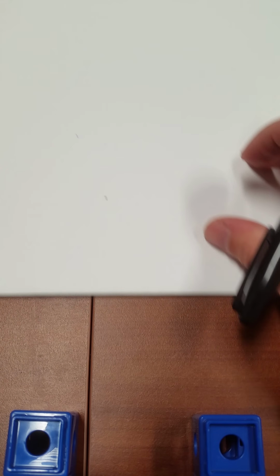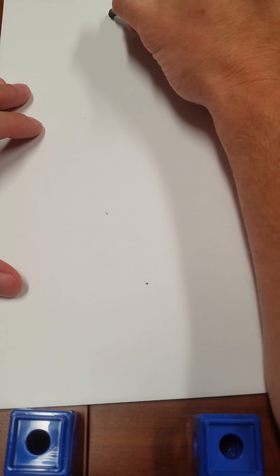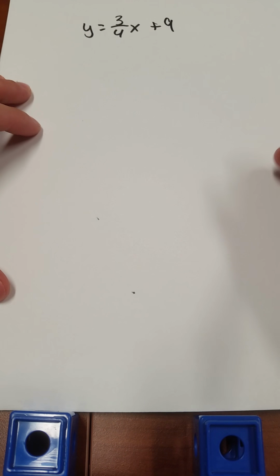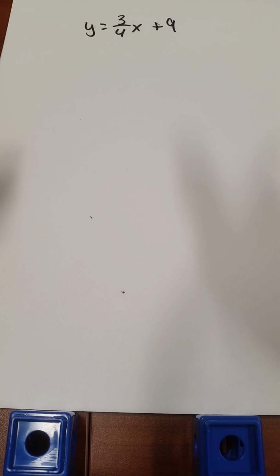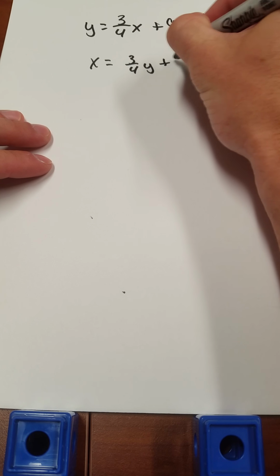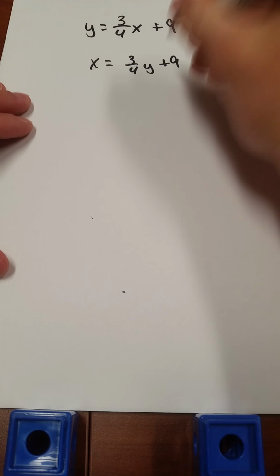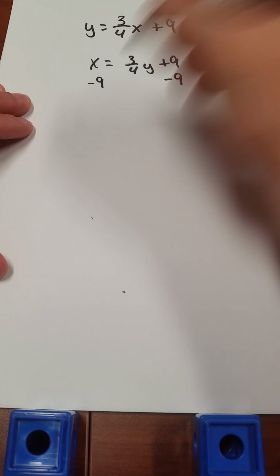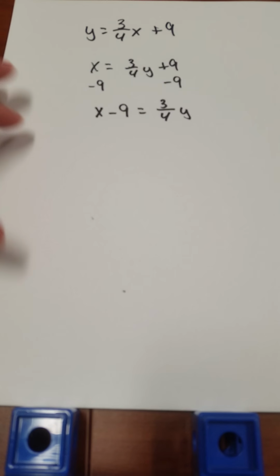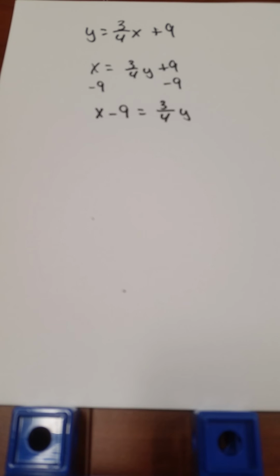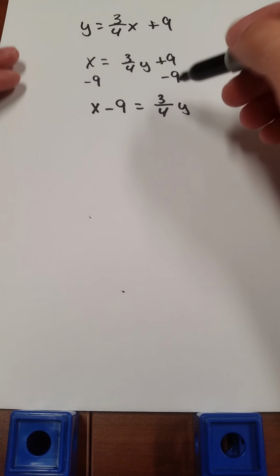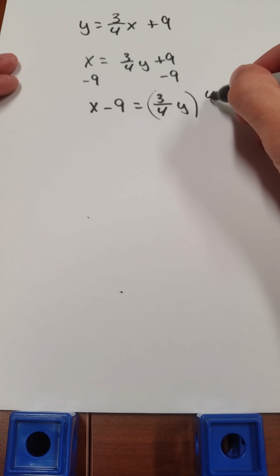Let's look at a different problem. Let's go with something like y equals 3/4 x plus 9. Okay. Again, first step, swap x and y. So x equals 3/4 y plus 9. Solve for y. Subtract 9. x minus 9 equals 3 over 4y. Now, to get rid of the 3 over 4, what you need to do is to multiply by the reciprocal. So I'm going to multiply both sides by 4 over 3.